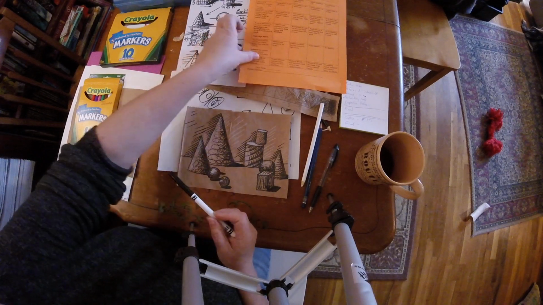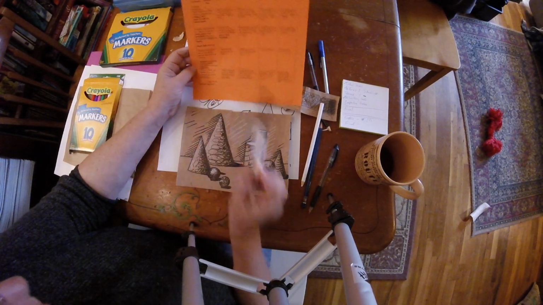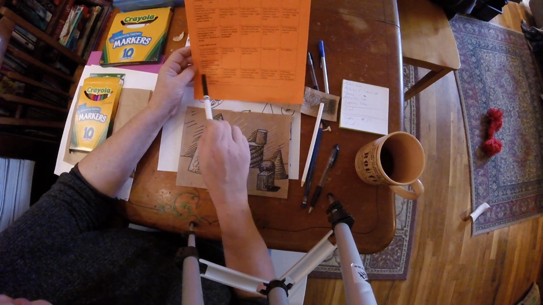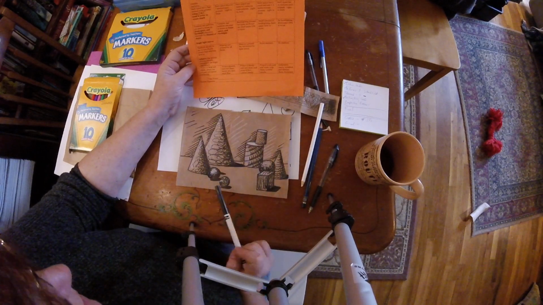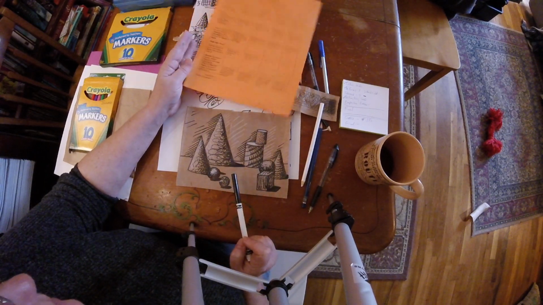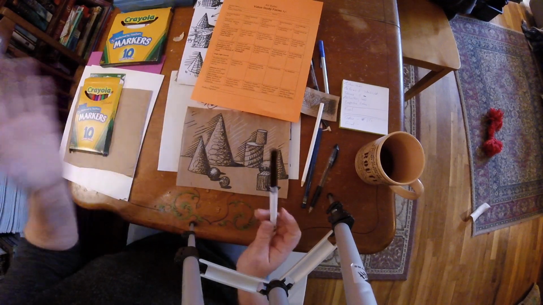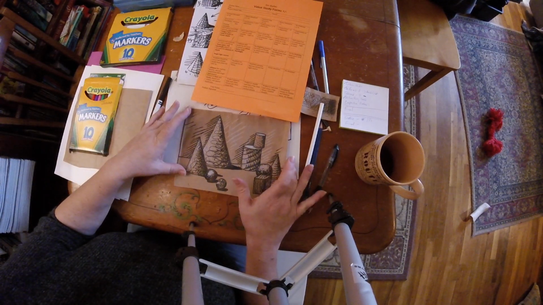Alright, so I got my shadows, and that breaks up the space down here. Neat and clean. Make sure all the pencils are erased, and there's your final. When you're finished, please, please, please take a picture of it and send it to me.